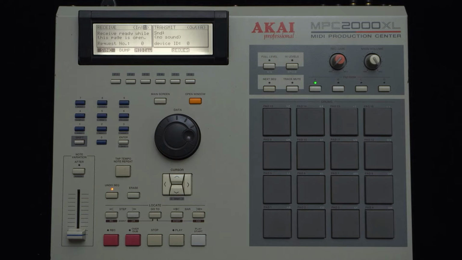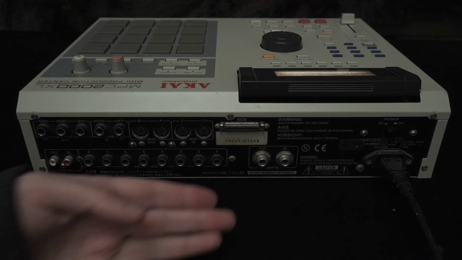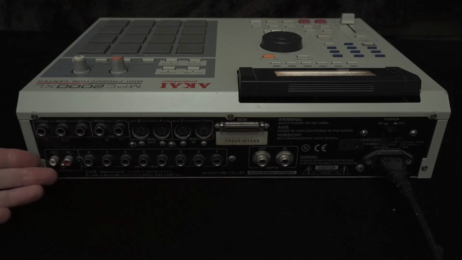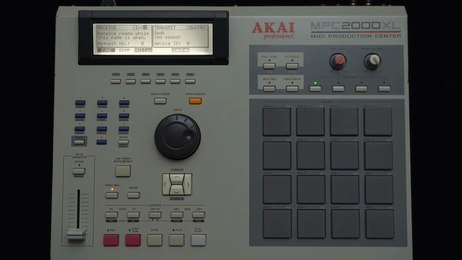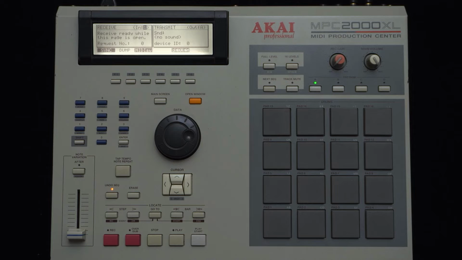And if you don't have those, then you could just use the digital SPDIF input and output on the rear of your 2000 along with your DAW, provided your audio interface has digital SPDIF input and output. Check out Chapter 2 on sampling about how to do that.